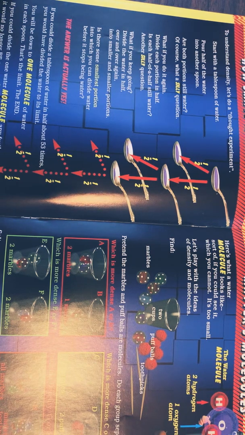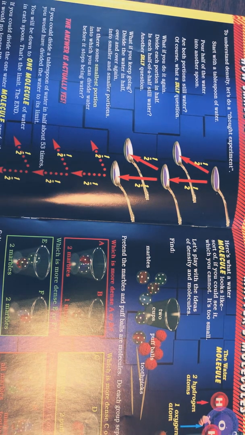Pretend the marbles and puffballs are molecules. Do each group separately. Which is more dense, A or B? 2 marbles, 1 marble. Which is more dense, C or D? C is 2 marbles, D is 2 puffballs. Which is more dense, E or F? 2 marbles, 2 marbles. Packing density, G or H. All marbles, and toothpicks.